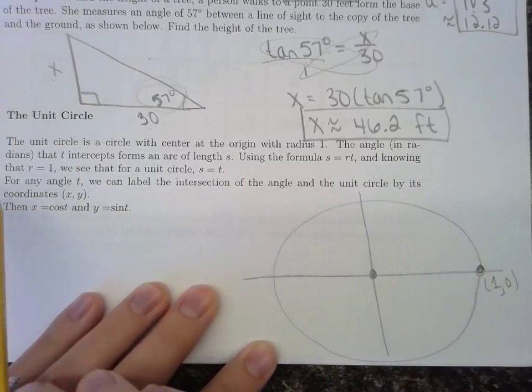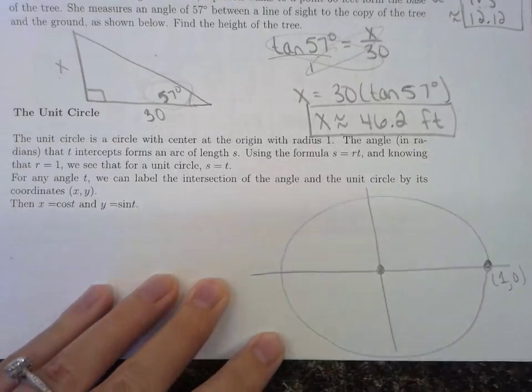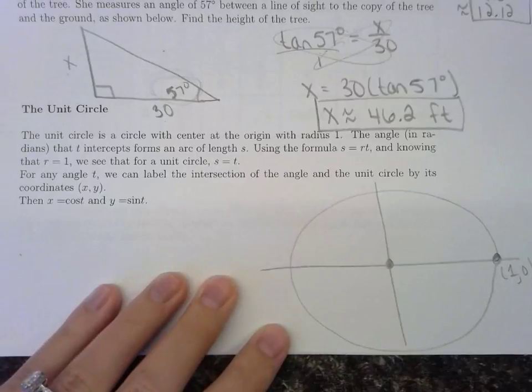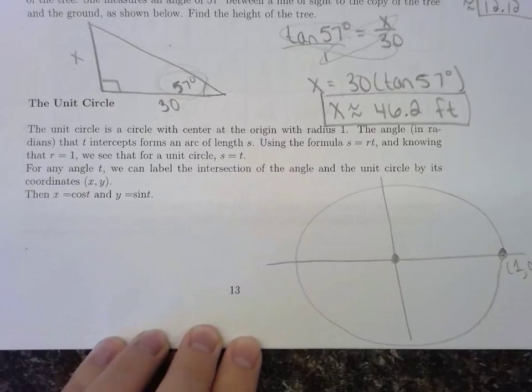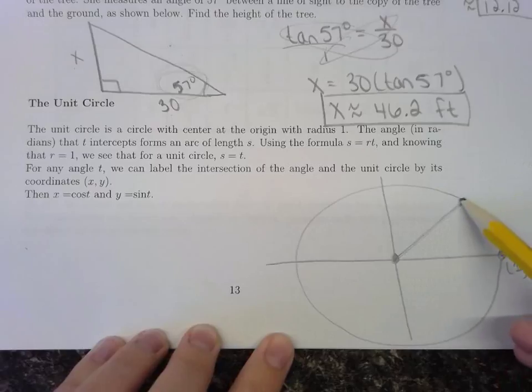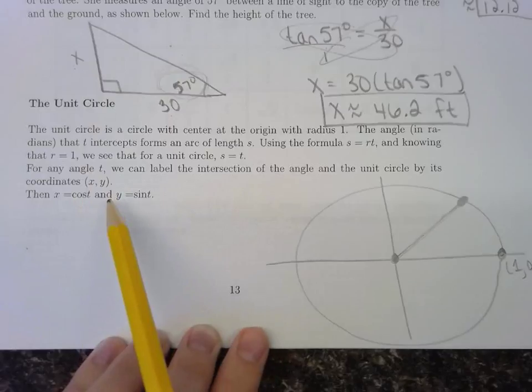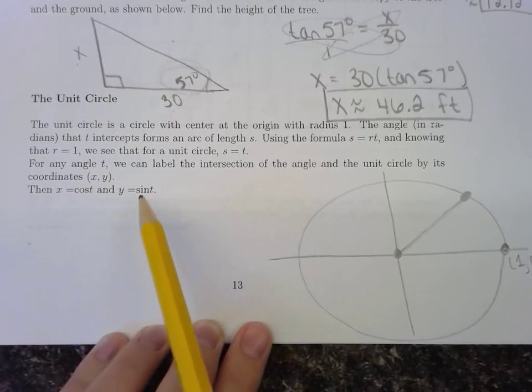Okay, it says the angle in radians that T intercepts forms an arc of length S. Using the formula S equals RT and knowing that R equals 1, we see that for the unit circle S equals T. So that means for any angle T, we can label the intersection of the angle and the unit circle by its coordinates XY. Take any angle, the intersection of an angle and this circle gives us a point, and it's XY. X is cosine T, Y is sine T.